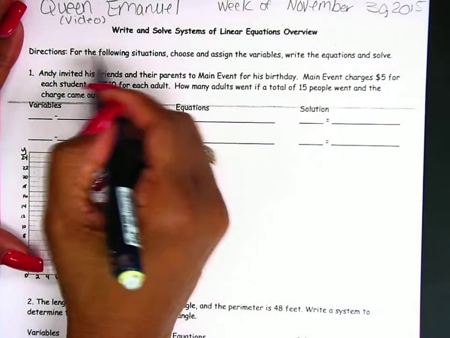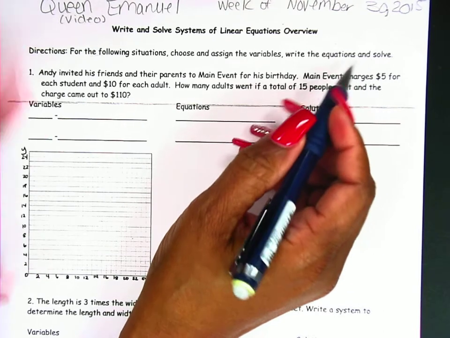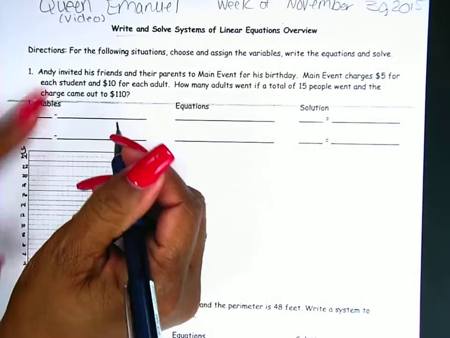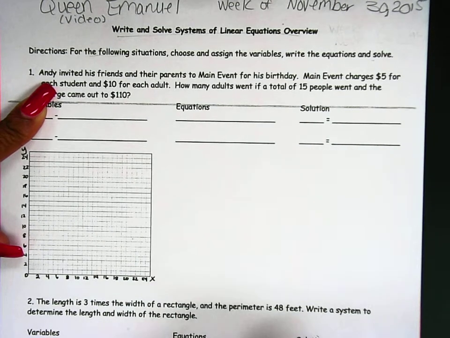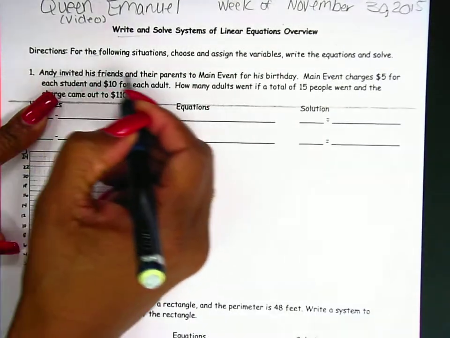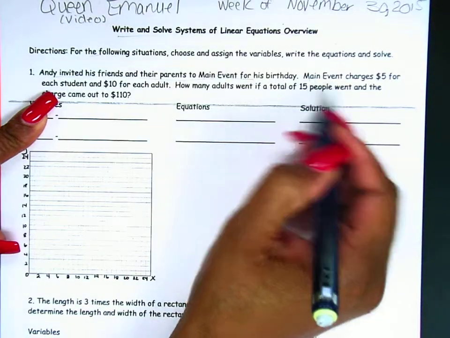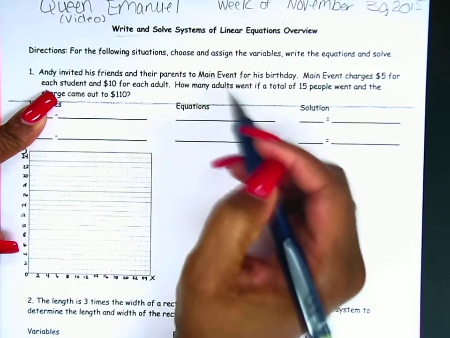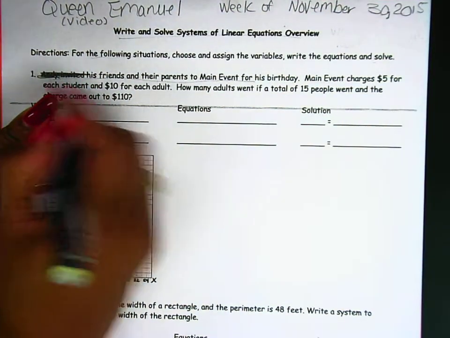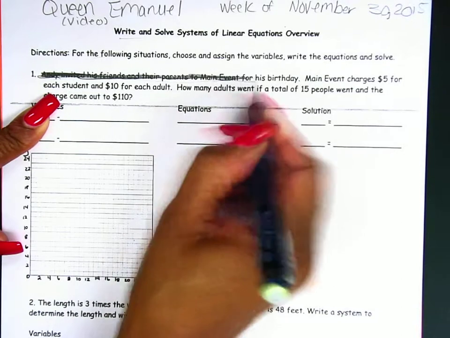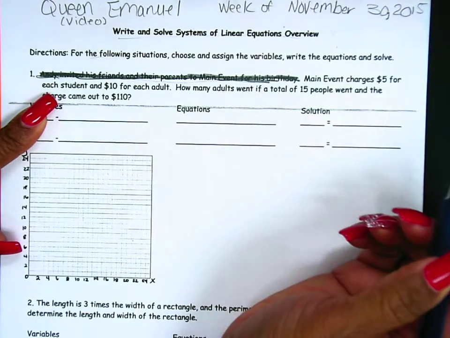So here we go. Directions for the following situation: choose and assign the variables, write the equation and solve. We're writing and solving. And remember what we said about the solution being the point of intersection. Andy invited his friends and their parents to the main event for his birthday. I'm scanning now, thinking out loud my thought process. I'm going to delete this because this is just telling me the setting. I don't need the setting because we're doing the math and it's just one event, not two events.